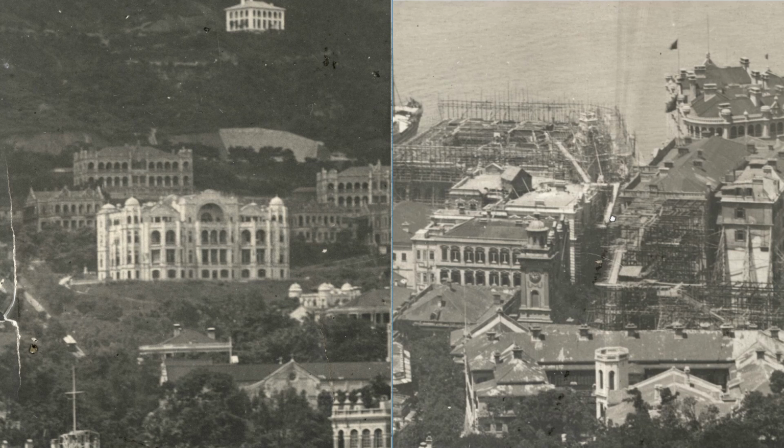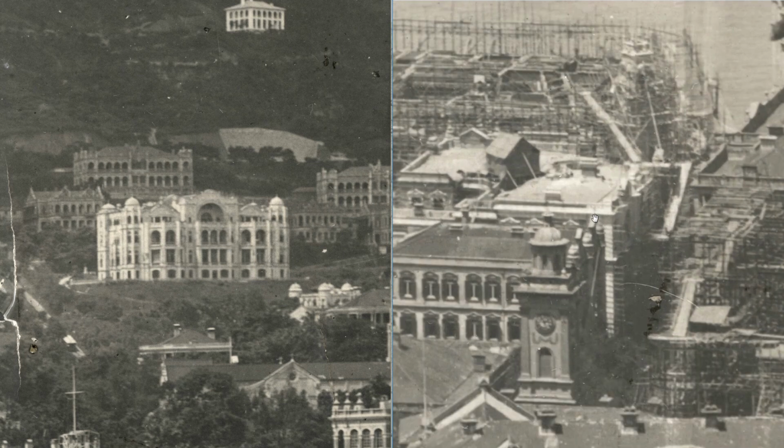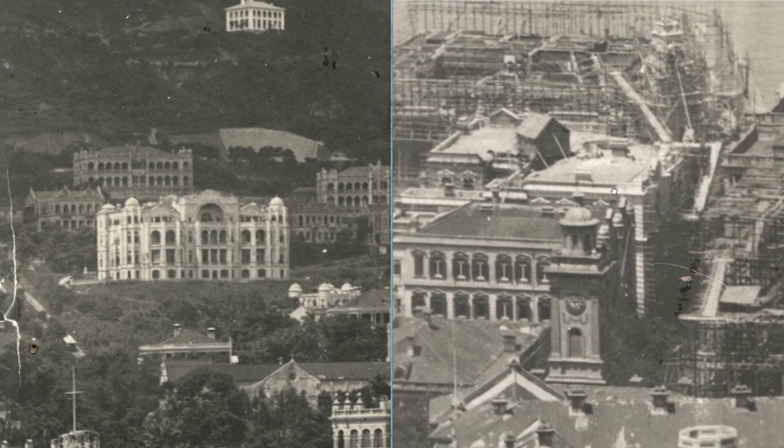If we switch then to the 1909 report, they say that Messrs. Jardine, Matheson and Company's new premises in Pedder Street were completed in September. So the photo must have been taken sometime before September, because it's not finished here, but it's almost finished, isn't it?